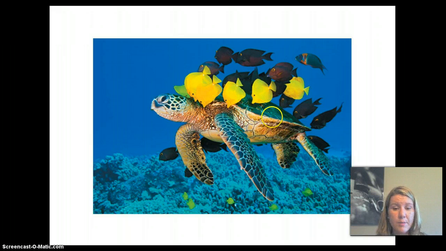And sometimes organisms form a relationship with other types of species. In this case, he has some sort of bacteria, some sort of bug living on his skin, and these fish are feeding off of it. So they're actually benefiting from each other. Turtle here is getting a nice cleaning. The fish are getting dinner.